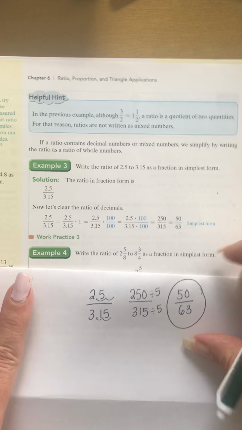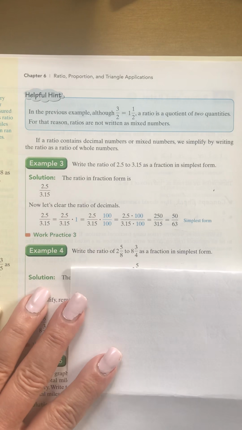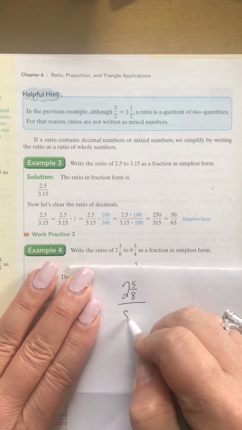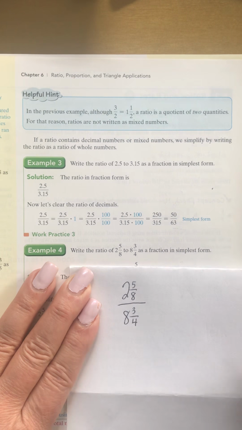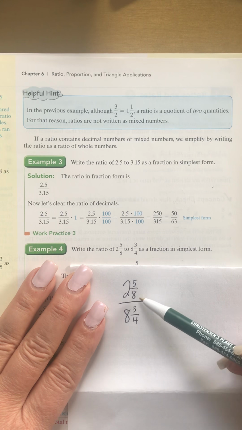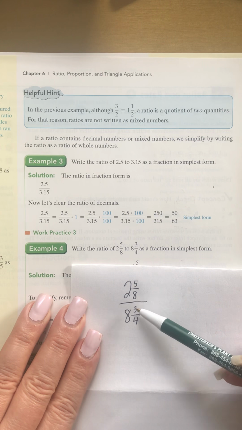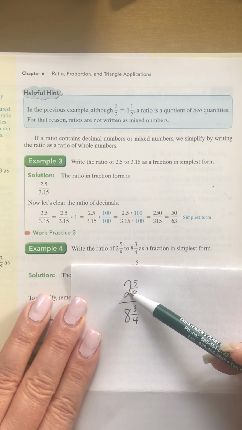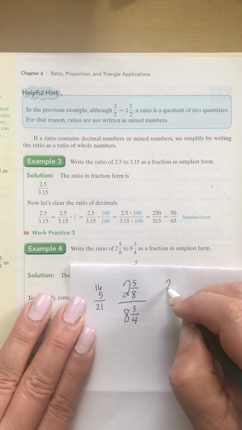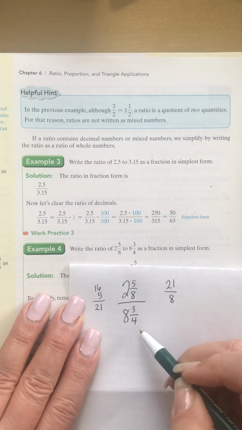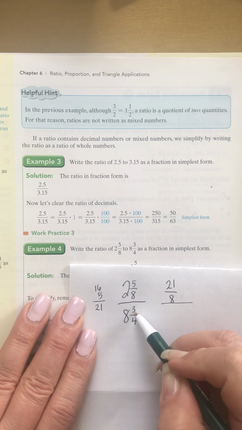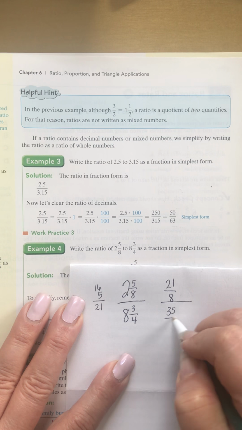Now, what happens when you have mixed numbers? So I want to compare 2 and 5/8 to 8 and 3/4. What I would do is turn this into an improper fraction. How you do that, again, this is review: 8 times 2 is 16, and then add 5, so that's 21. So this is 21 over 8. And then the bottom is 8 times 4 is 32, plus 3 is 35 over 4.